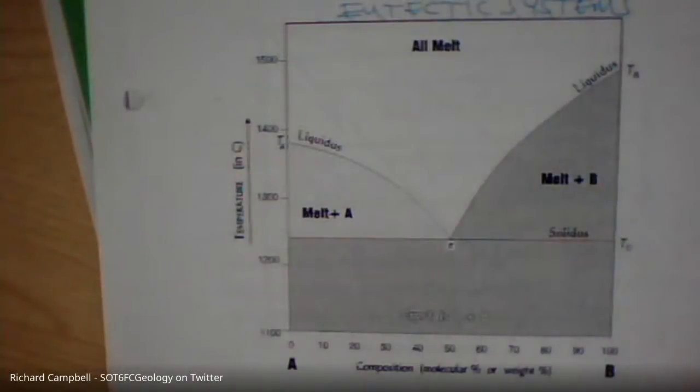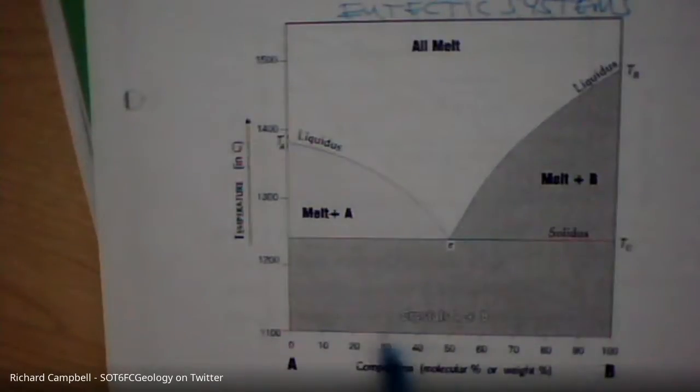in these eutectic systems. So the scale along the bottom shows us the composition, either molecular percentage or weight percent of the two minerals.